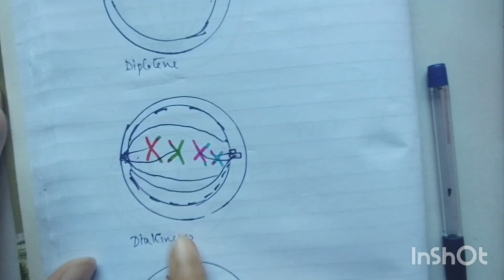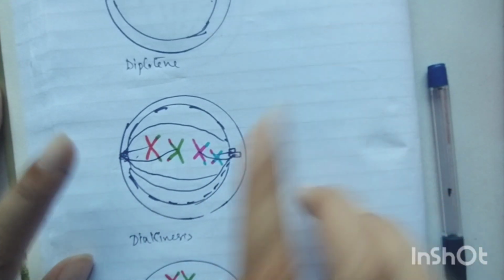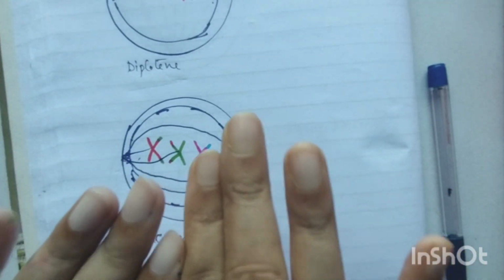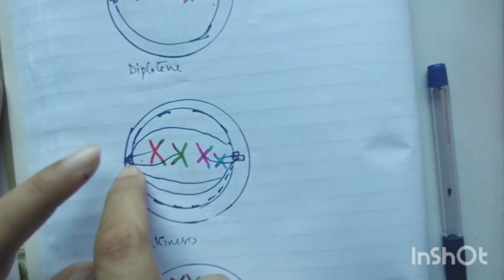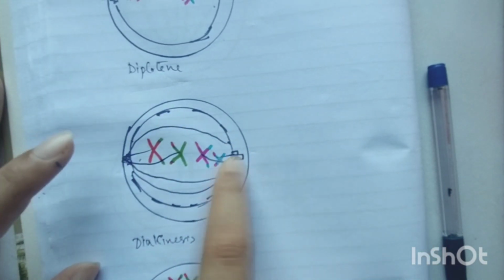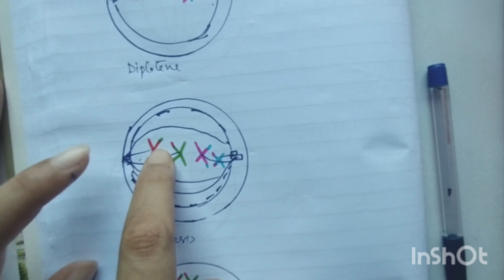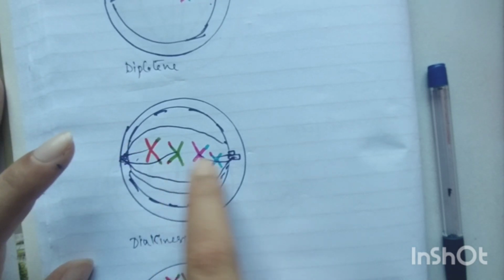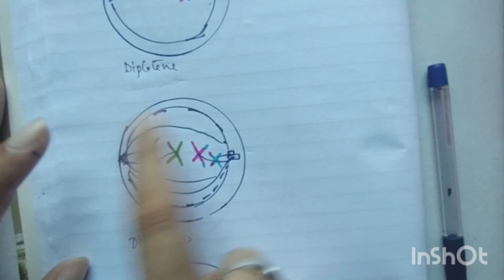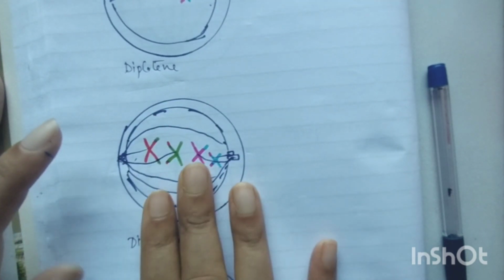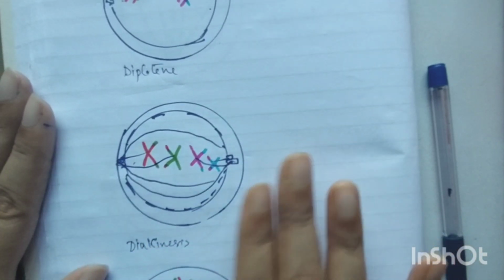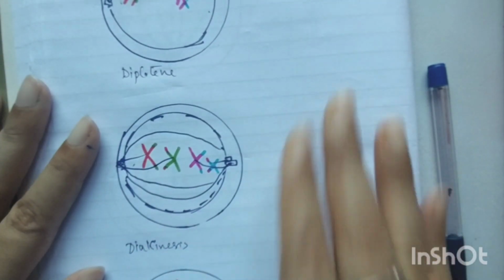Now it will enter into the diakinesis stage, where the terminalization process will be complete and the chromosomes will be separated, and the centriole will move towards the opposite pole. Spindle fibers will form and attach to the kinetochore of the chromosomes. The nuclear envelope and the nucleolus will disappear. So with this, prophase 1 of meiosis 1 will end.